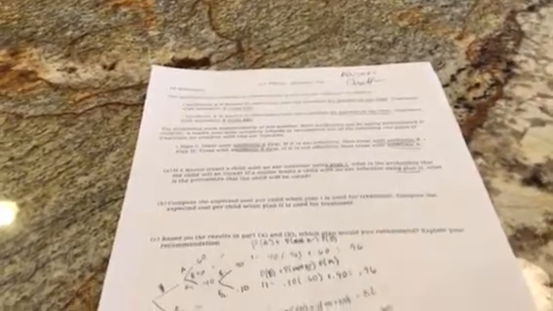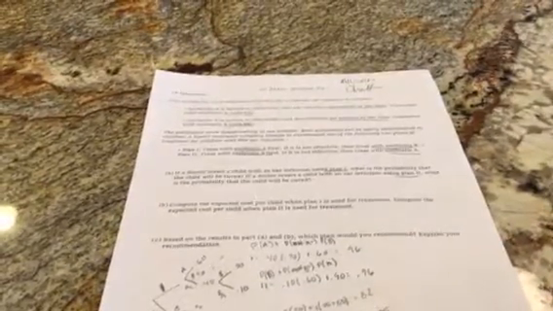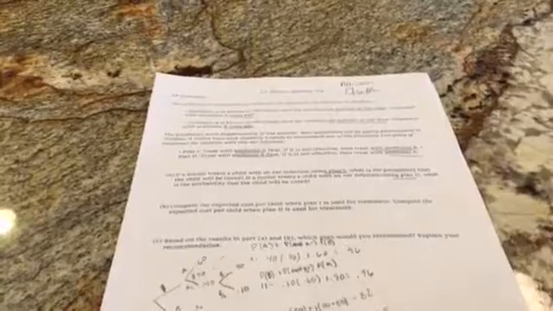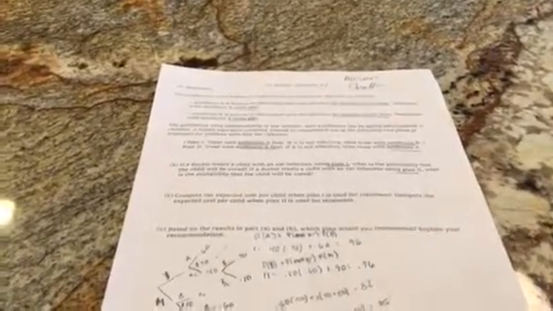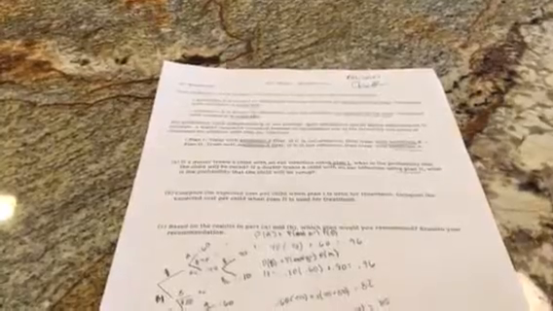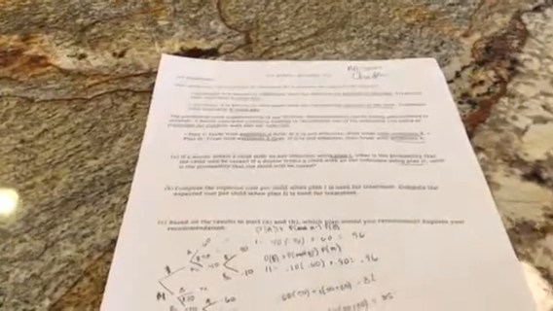AP Stats Quideo 4 is about 2 antibiotics that are available for treatment for a common ear infection in children. So it says that antibiotic A is known to effectively cure the infection 60% of the time, costing $50, and antibiotic B is effective 90% of the time, and it costs $80. So they have 2 treatment plans.